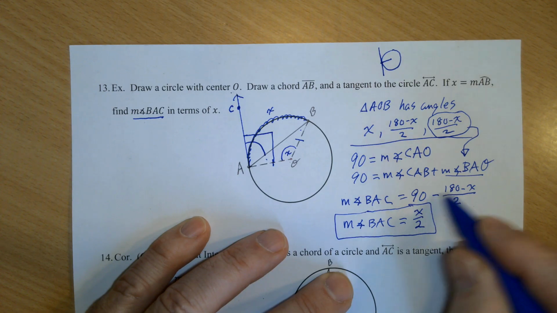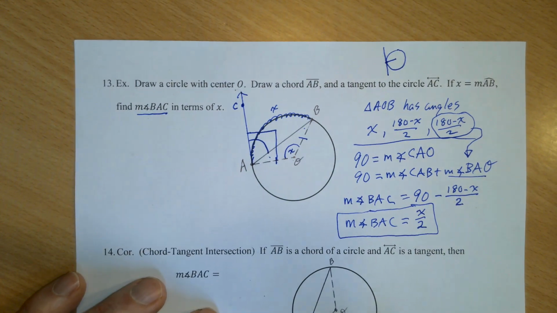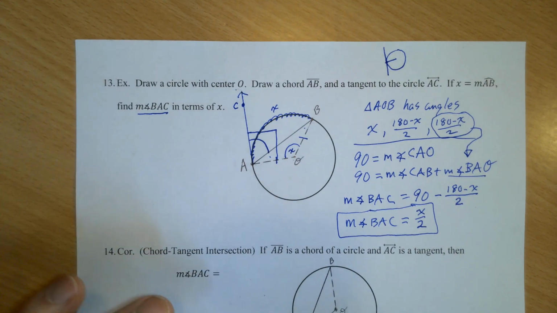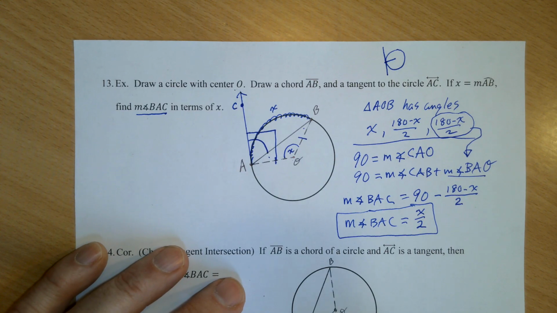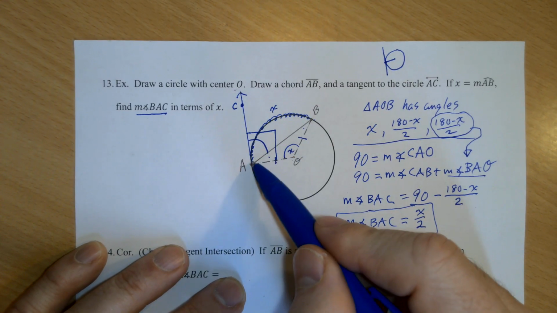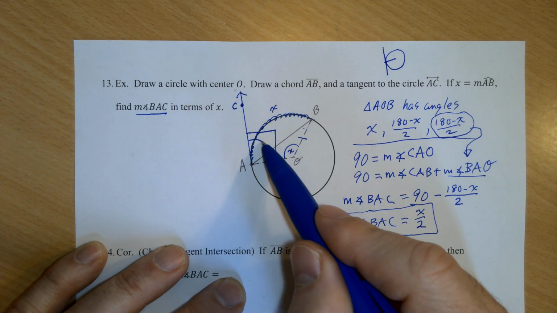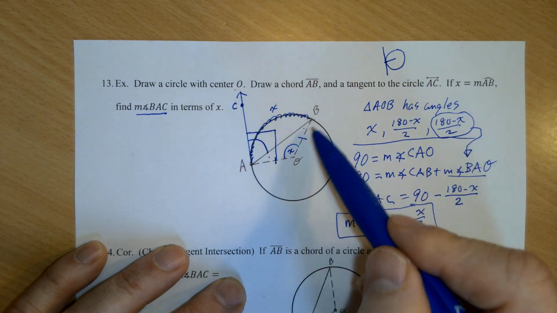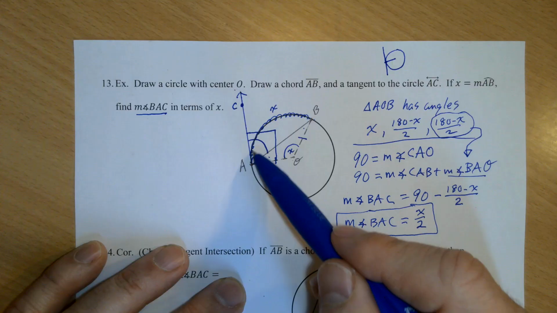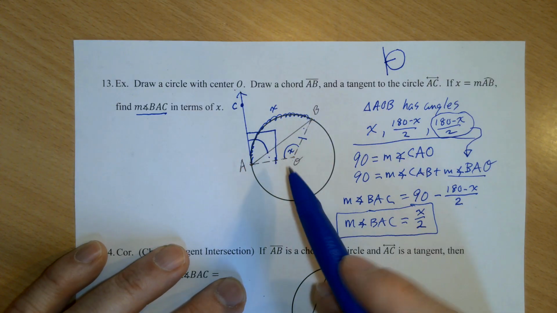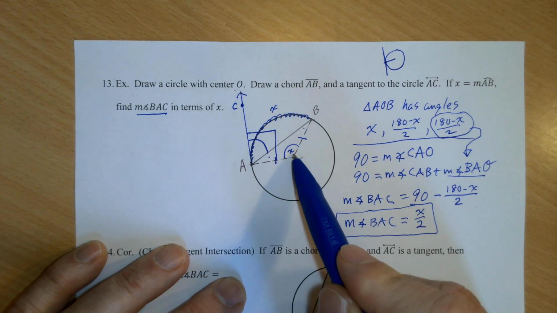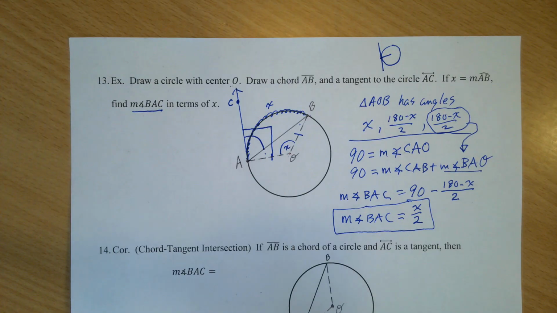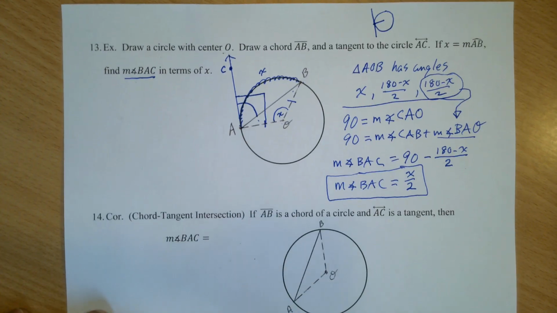You can work out the arithmetic on this. So we found the angle BAC, this one right here, has a measure 1/2 the measure of this arc, which is 1/2 the measure of the central angle that intercepts that arc. Okay, well, let's just generalize that.